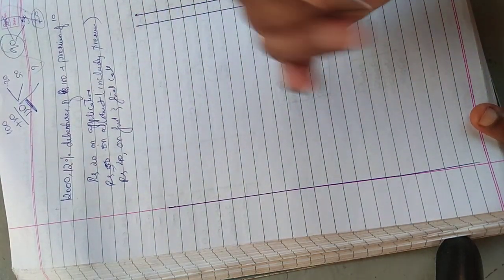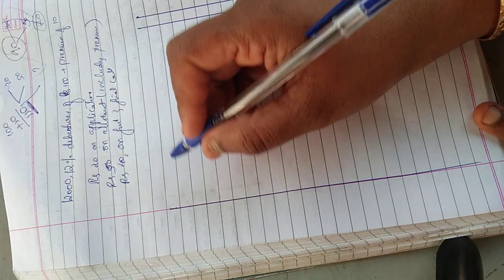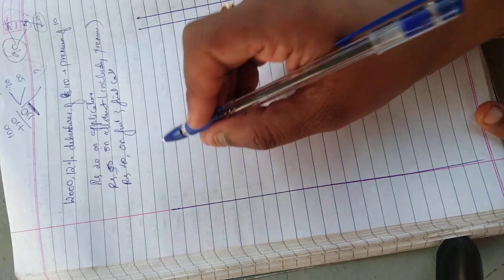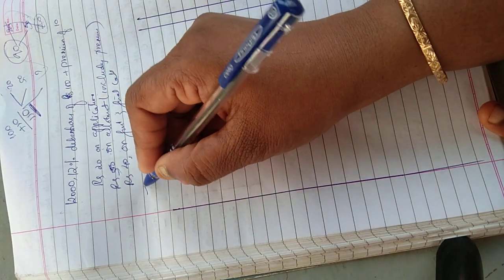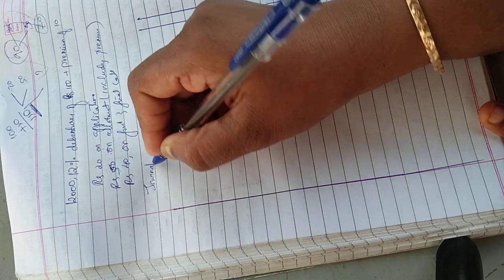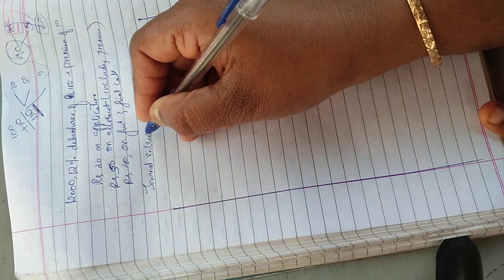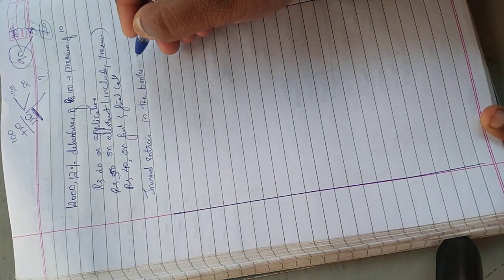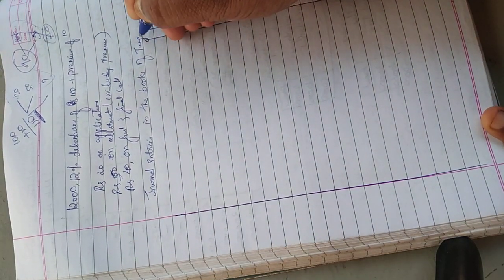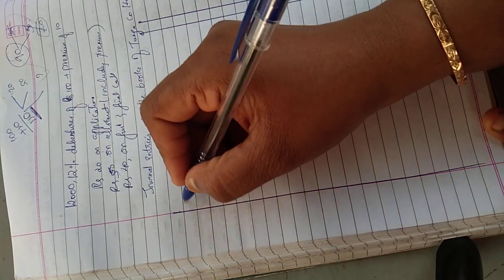So when I get the application, money comes in, so I will write bank account debit to debenture application account. Before that, let me write the heading. Heading will be journal entries in the books of whichever company is given there. I think they've mentioned it as Tunga Company Limited, so I'll write Tunga Company Limited.